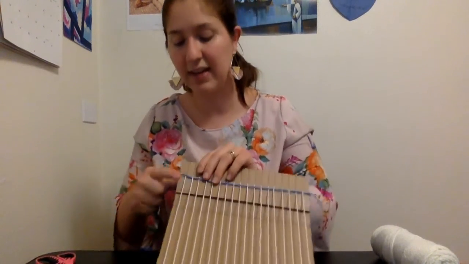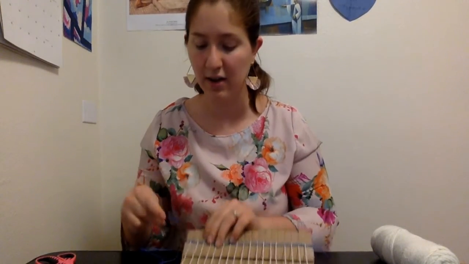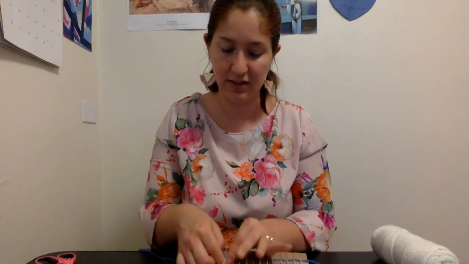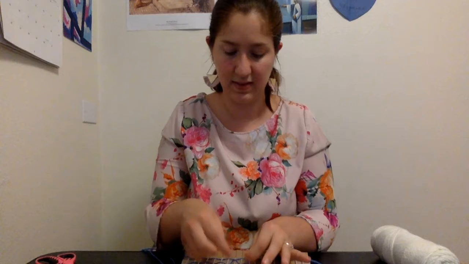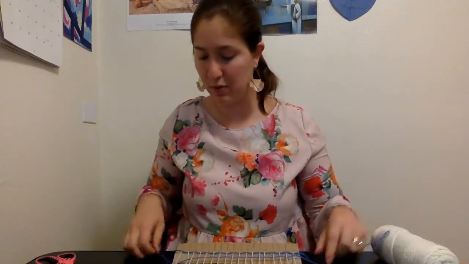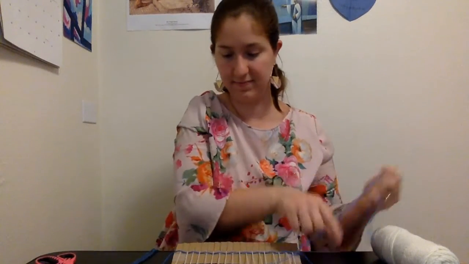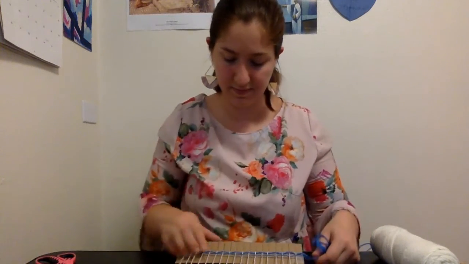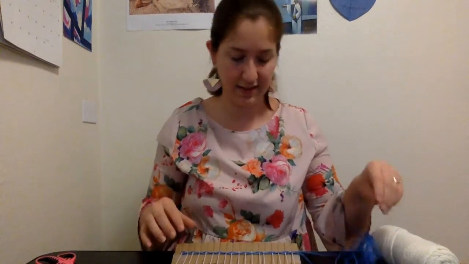Okay, so you can see here at the end, I ended over this thread. So now that I'm going back, I need to go under and then over. And so that way it wraps around the last piece of yarn. And it all stays together. Okay, so I'm going to pull this through. Okay, so I'm going to take a minute to weave the rest of this through, and then I will show you the next stitch or weaving technique.